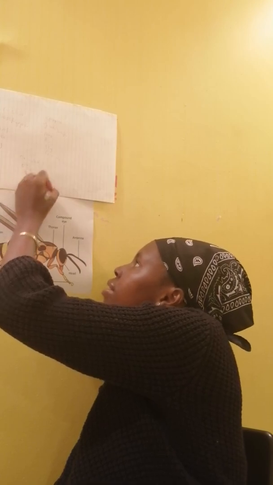We can end here for today. There are lots and lots of insects out there. So unfortunately, we can't mention them all because of time. So for now, what I want you to do, I want you to go outside and then look out for insects. Just look for as many insects as you can find. Okay, I'm going to give you 10 minutes to go outside and look for insects.